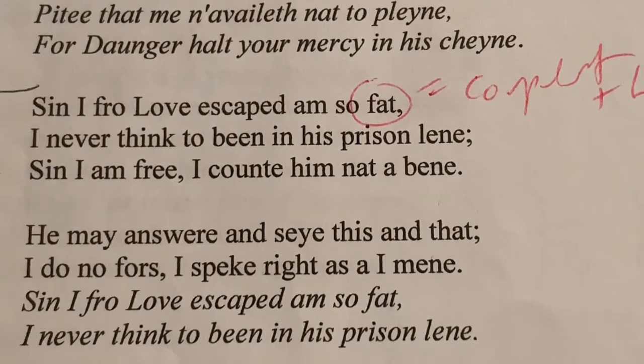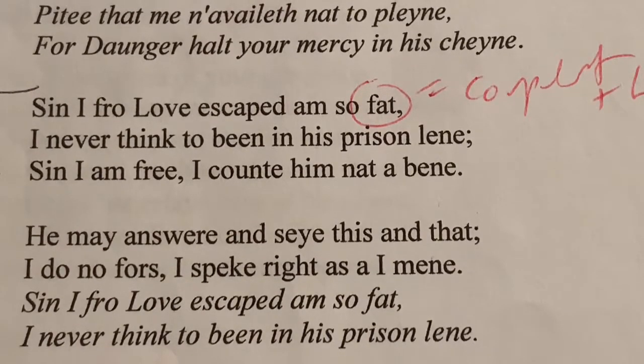"Since I am free, I count him not a bean." I don't care about him. "He may answer and say this and that, I do no force, I speak right as I mean." "Since I from love escaped am so fat, I never think to been in his prison lean." Like, I can't believe this is how the refrain changes. I can't even believe that I was in love.